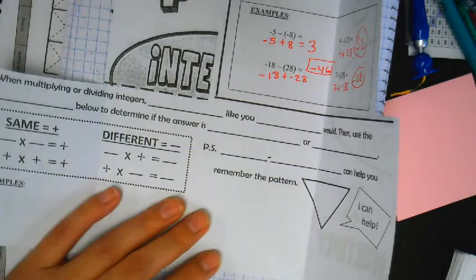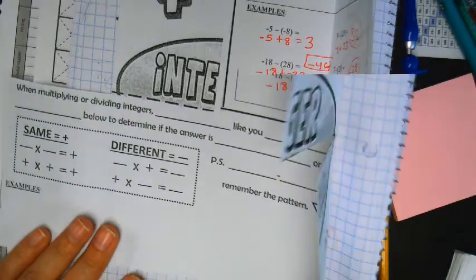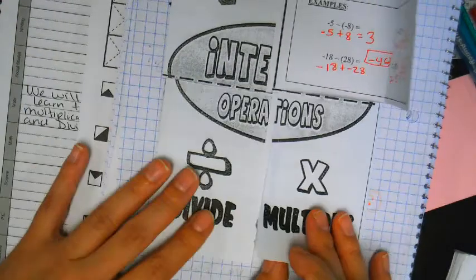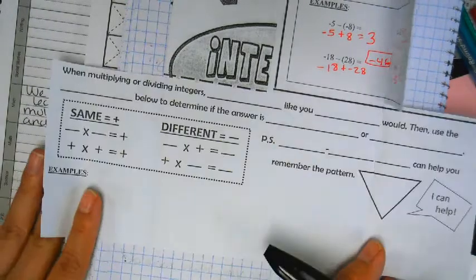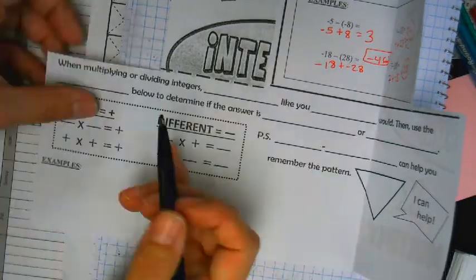Okay, I don't like that at all. Well, they're both multiply and divide, because they're the same rule. For multiplication and division, it's the same rule. I don't like that.